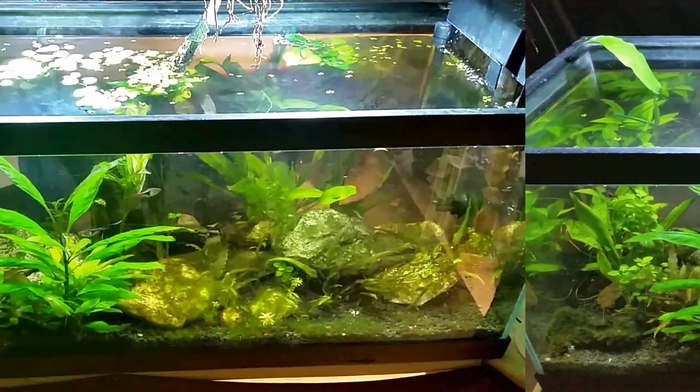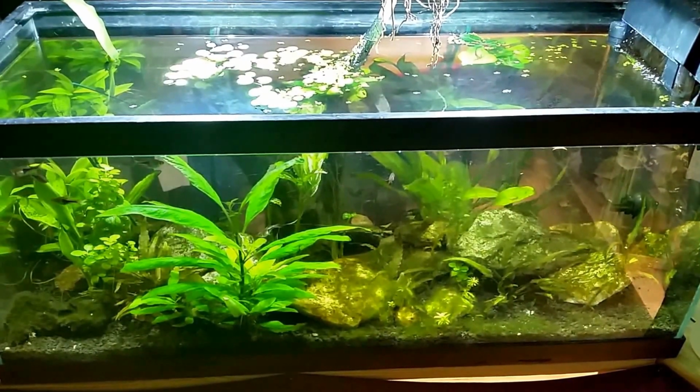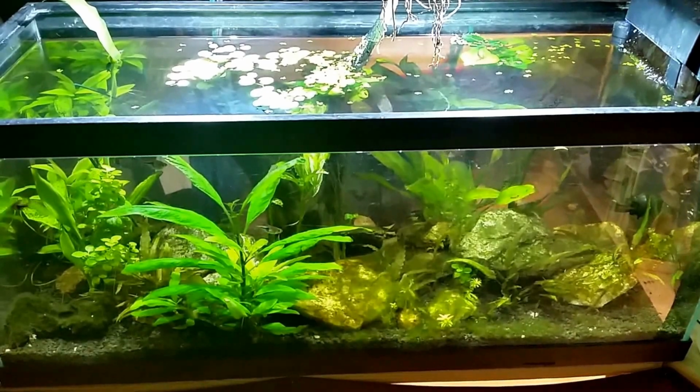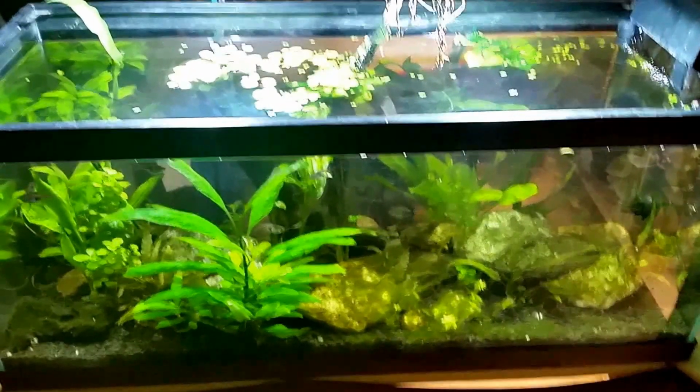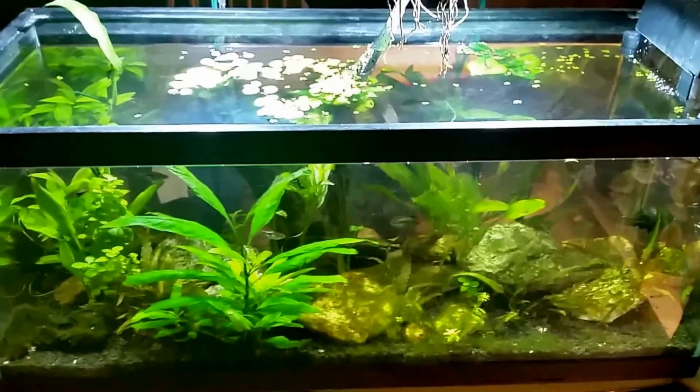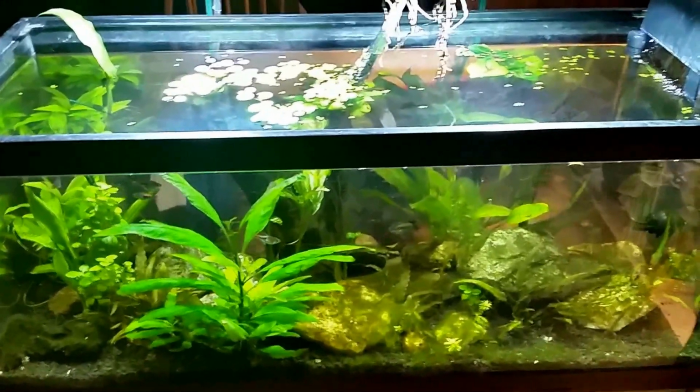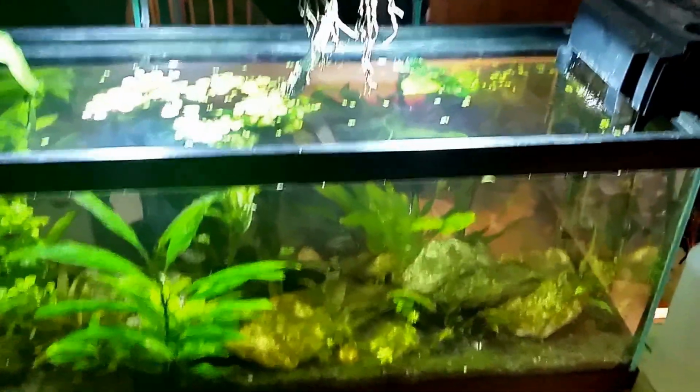Everybody, it's going to be another update video. I've been watching this tank here closely. If you've been following along, watching my videos, it's been a while since I've done anything on this. This is my Crebensis tank. It's a 20 gallon long, open top. Well, I guess you figured that part out.